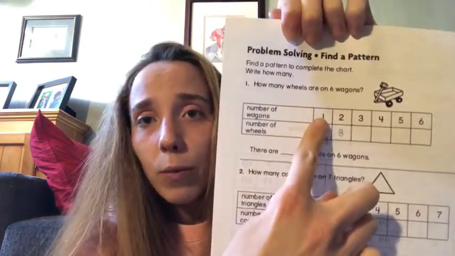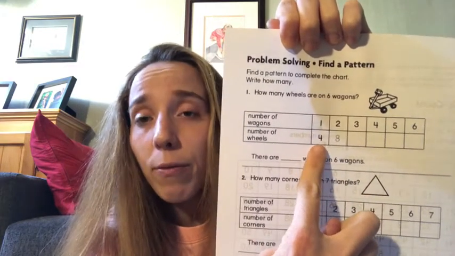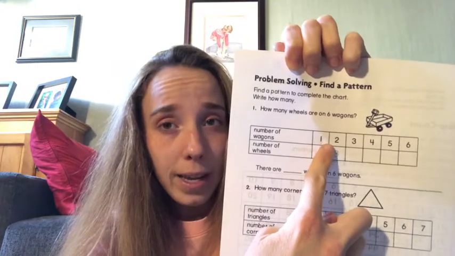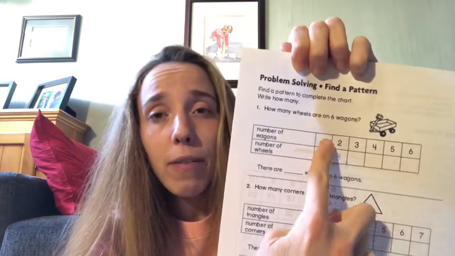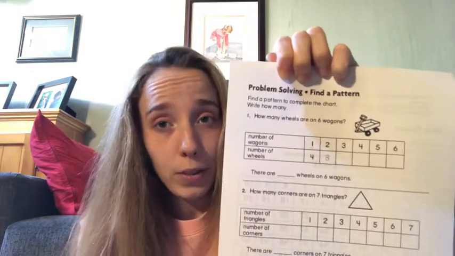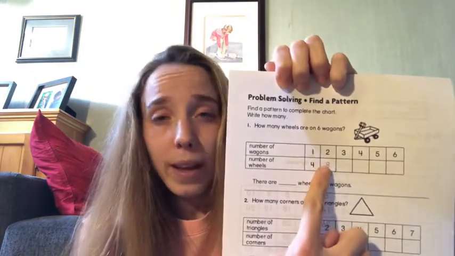So there's 4 wheels on a wagon. The number of wagons in our first column here is given to us. If we have 1 wagon, that means we have 4 wheels. So if we add a second wagon, we are going to have our original 4 wheels plus 4 new wheels on our wagon, which would bring us to 8.